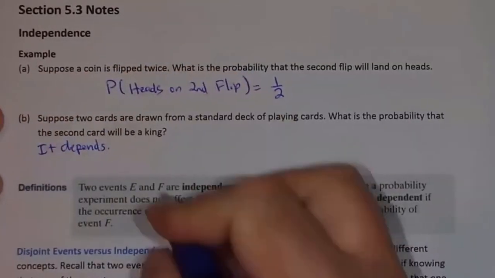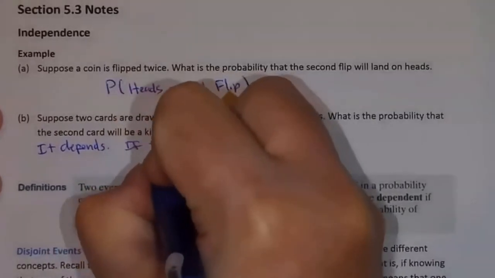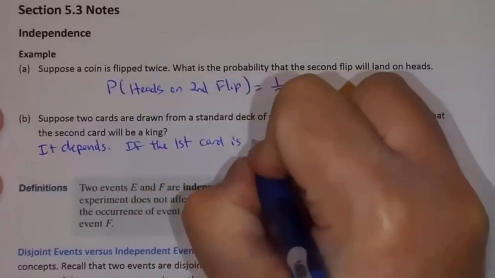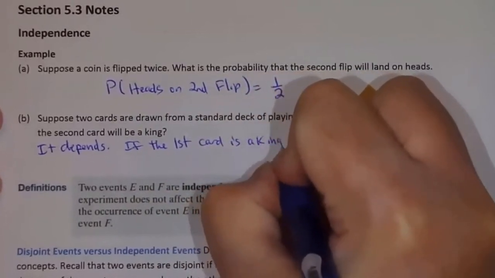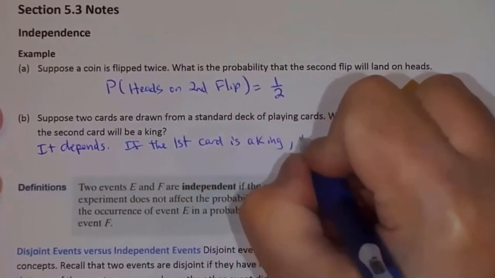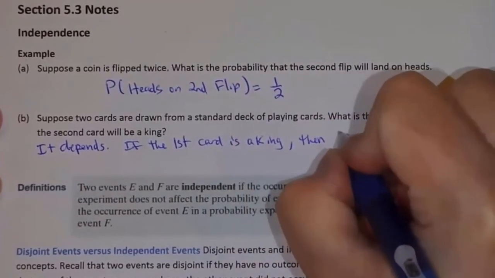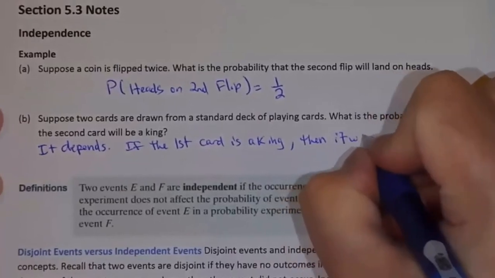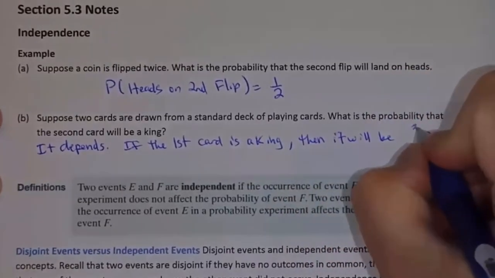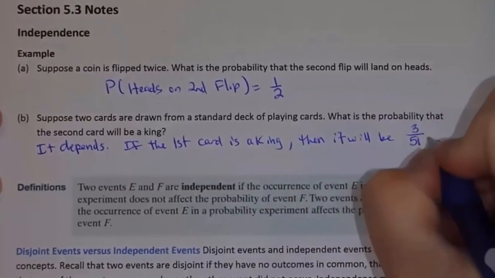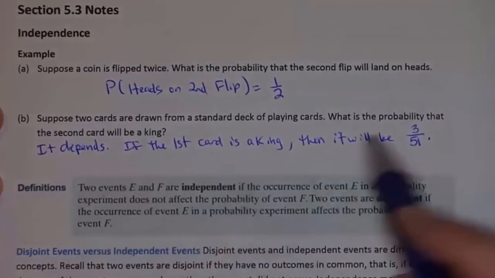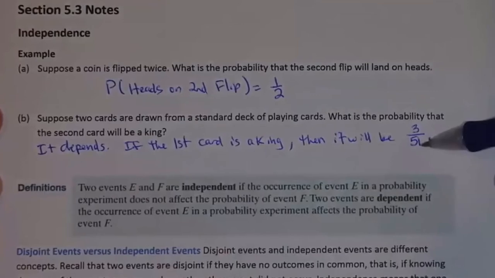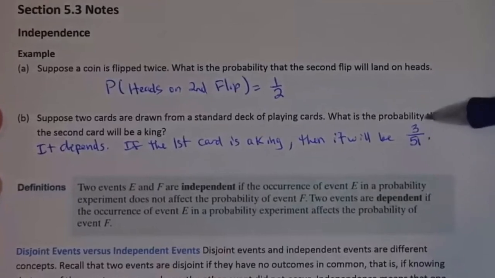It depends. If the first card is a king, then the probability will be 3 out of 51. If the first card's a king, then there's only 3 kings left, and there's only 51 cards left, so it would be 3 out of 51.